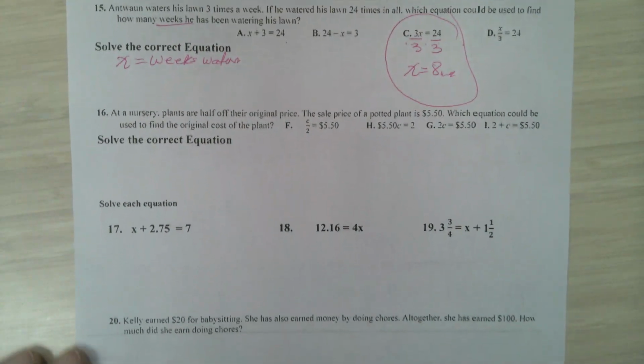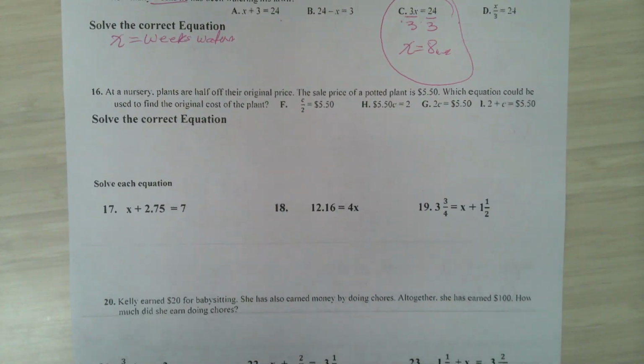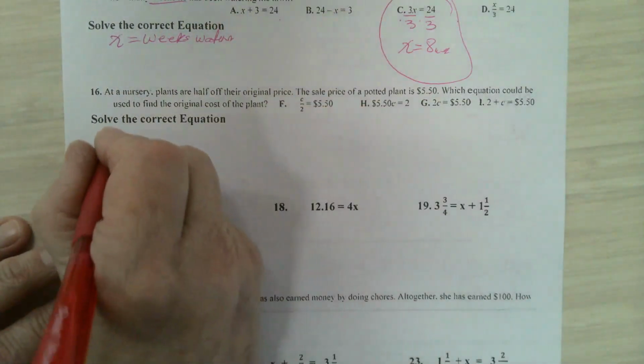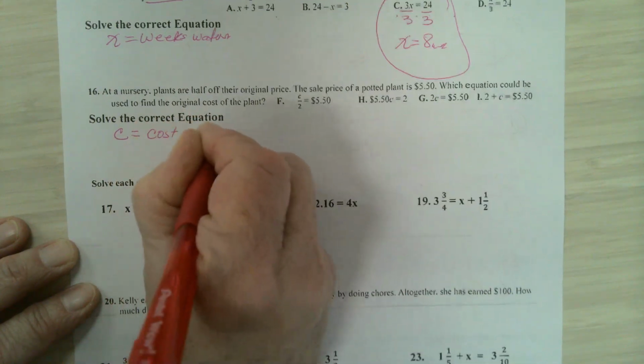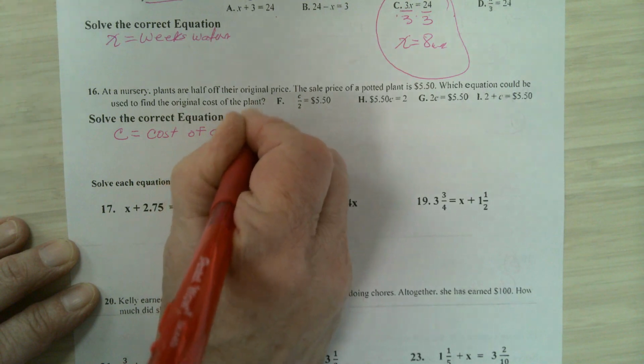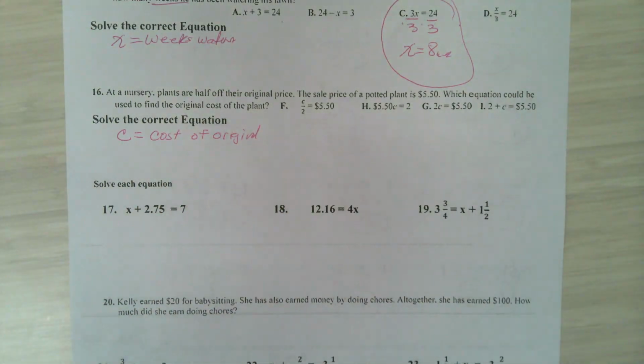Let's do number 16. At a nursery, plants are half off their original price. The sale price of a potted plant is $5.50. Which equation could be used to find the original price? So is the original price bigger than $5.50 or smaller? Bigger. So we want to find one of these. So C is the variable to use. C is cost of original. And we know it's going to be bigger. Okay? So which one of those is going to give you a larger amount?